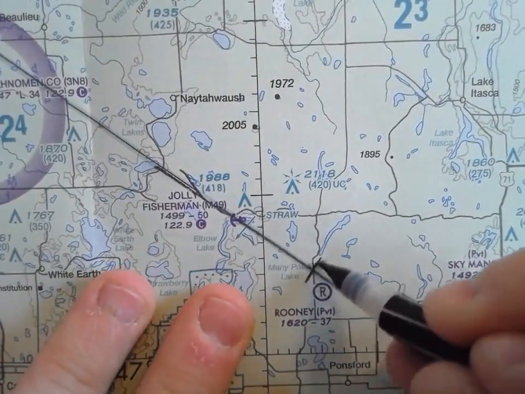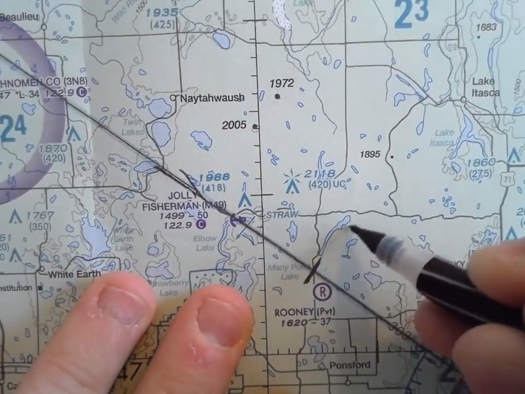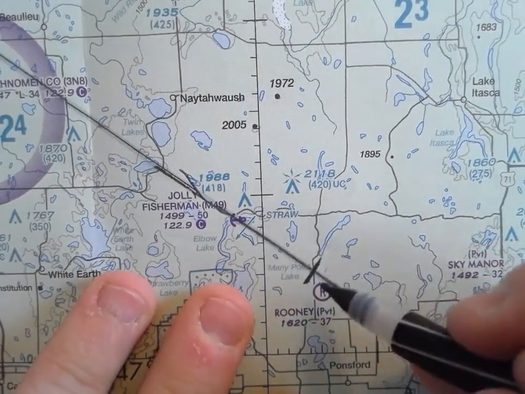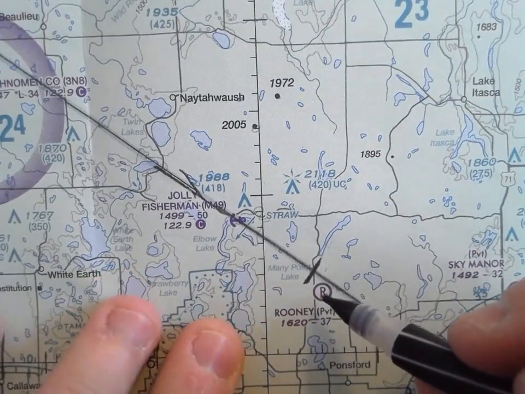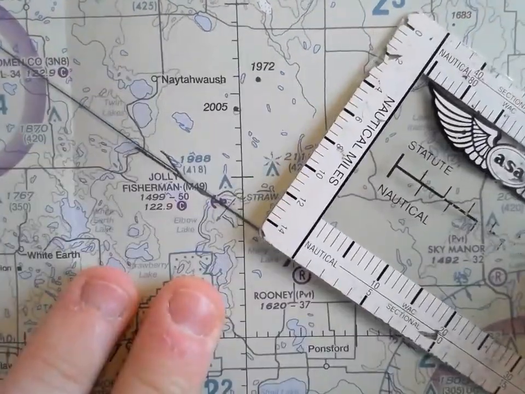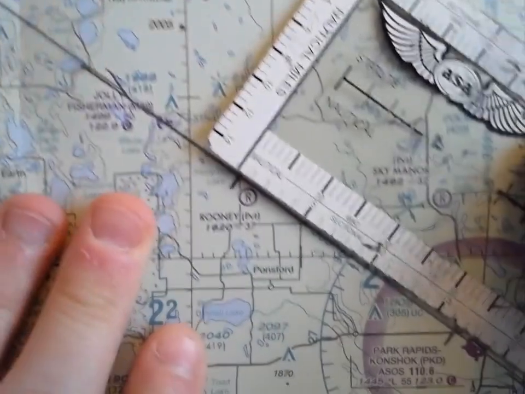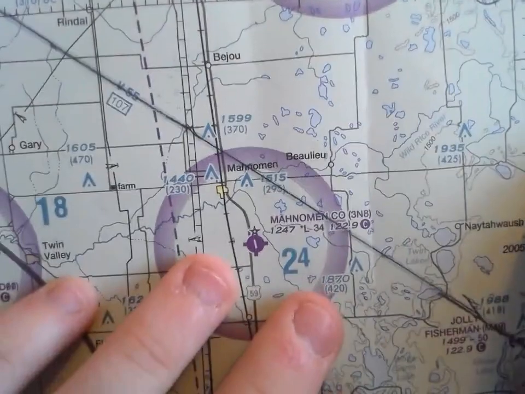There it is. That's just to the south of this long lake here, just to the north of a private airfield, Rooney. So that'll probably be our only option really for another checkpoint. That's about 16 or 17 miles away from our previous checkpoint. There's not a whole lot else that we could really use out there.